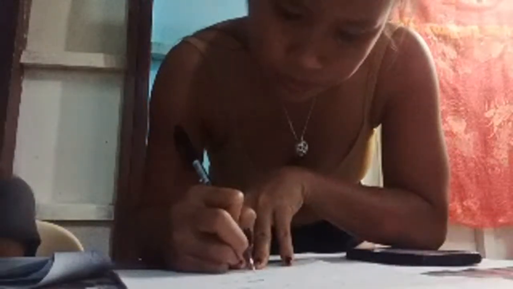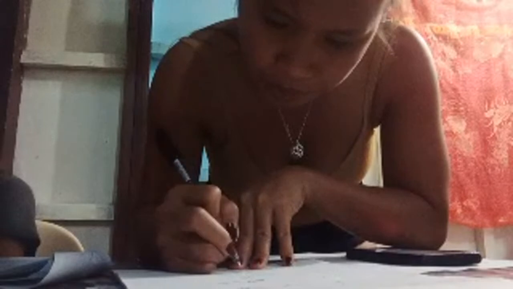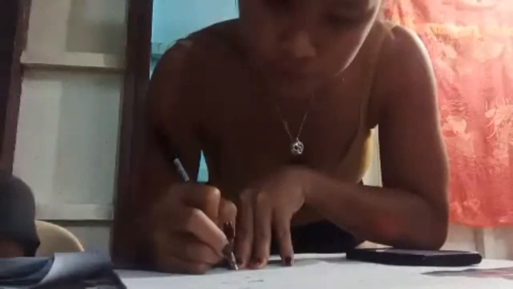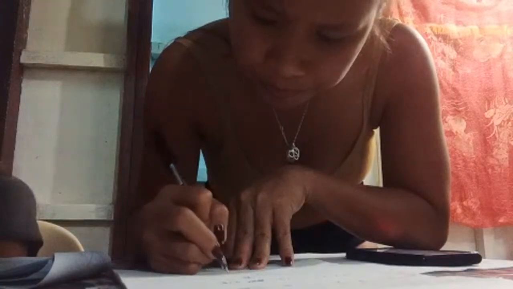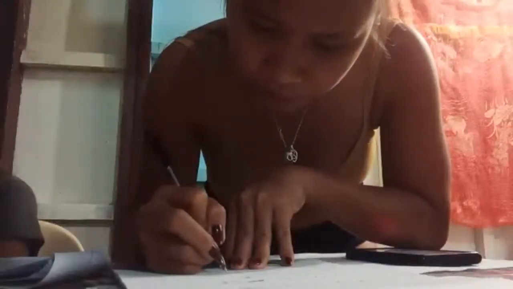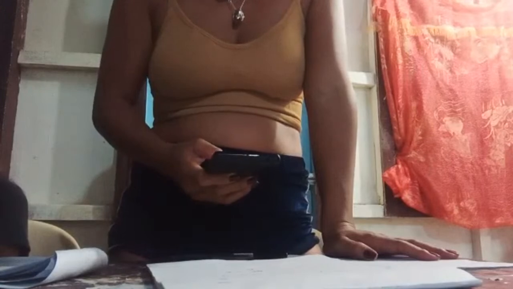No, they don't use calculators in school. Yeah, they do have also. For the scientific calculator, they actually need it, but not everyone has it because it's expensive.